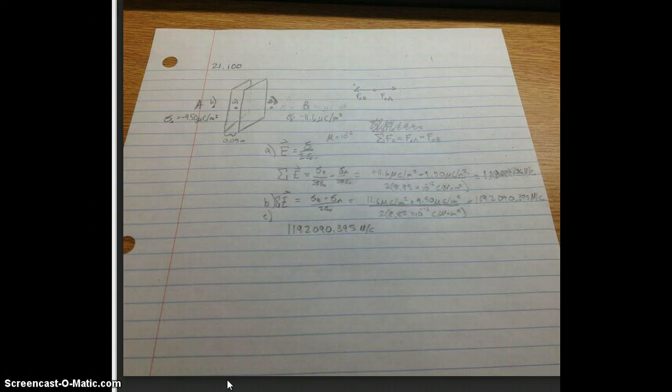Find the magnitude and direction of the net electric field these sheets produce at point A, which is 4 centimeters to the right of sheet A, B, 4 centimeters to the left of sheet A, and C, 4 centimeters to the right of sheet B. So what I started with was a force diagram showing that for point A the forces would be working against each other because it's between the two sheets.